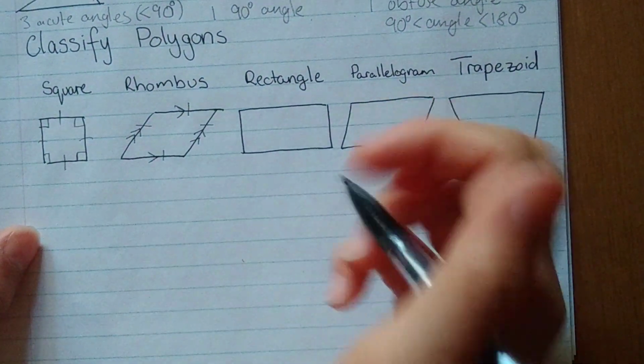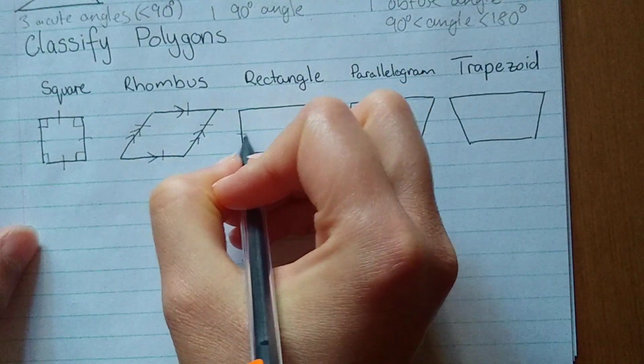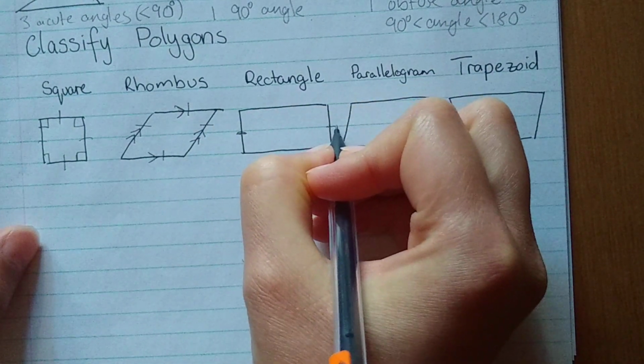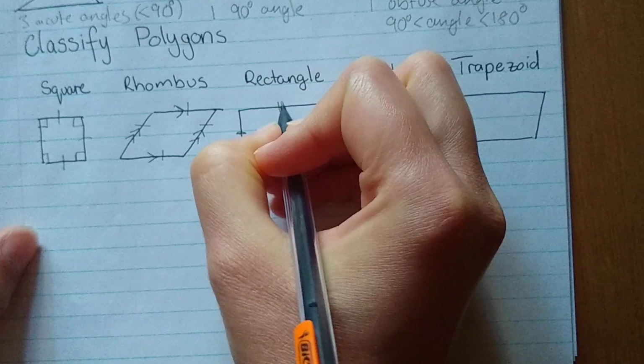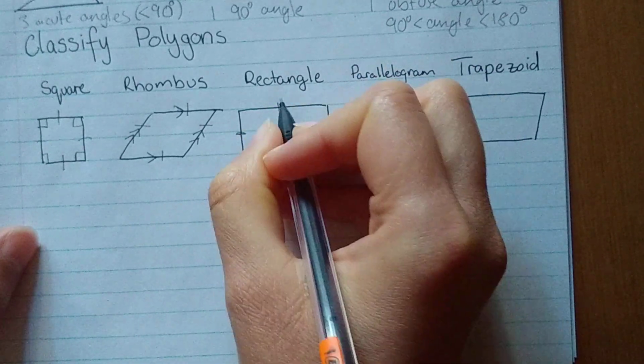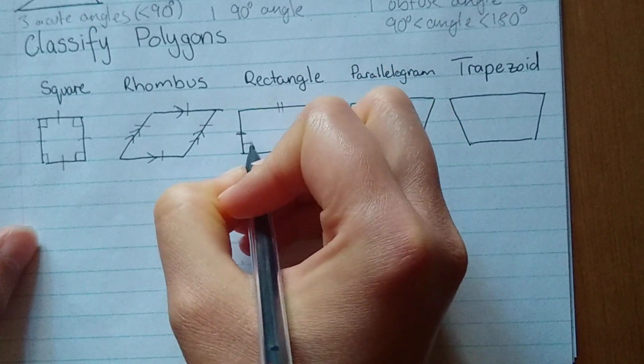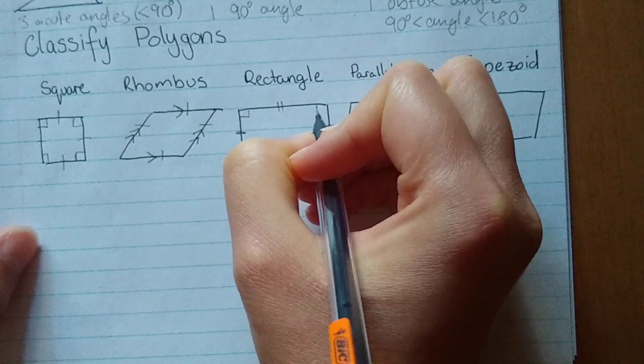Then we have a rectangle, and for a rectangle, opposite sides are equal lengths. So these 2 are equal and these 2 are equal, and all 4 angles are 90 degrees.